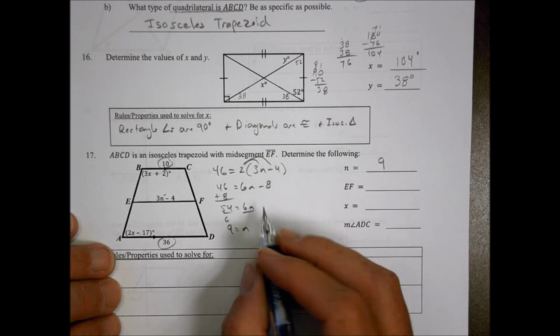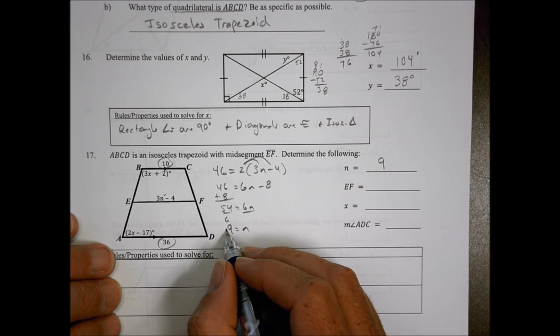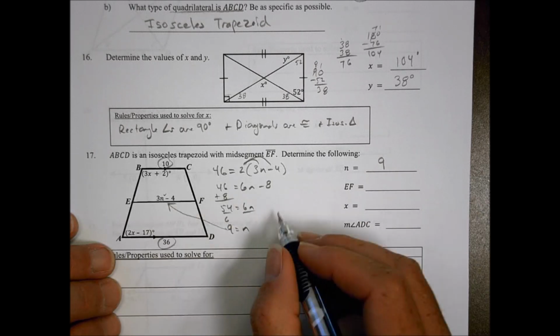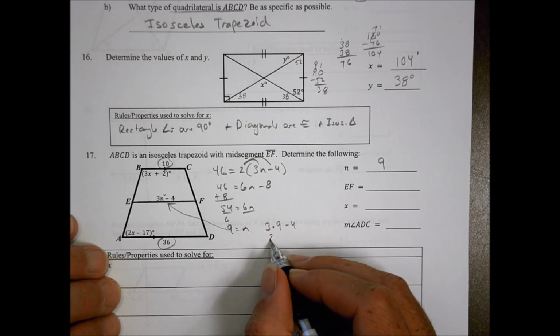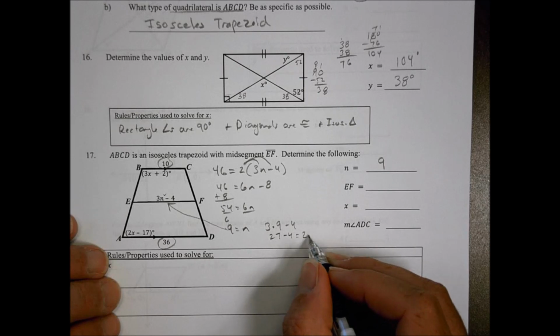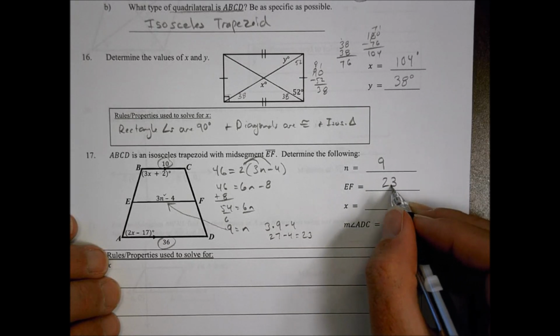Got that, no problem. Now to find the length of EF, we plug the 9 into that. So we have 3 times 9 minus 4. 3 times 9 is 27. 27 minus 4 is 23, and that's my length there.